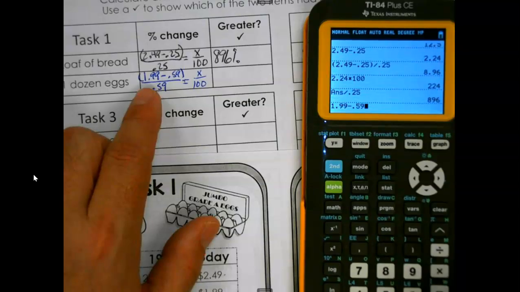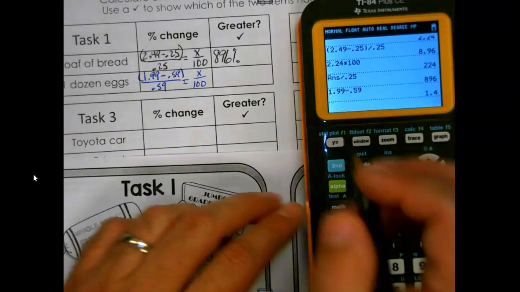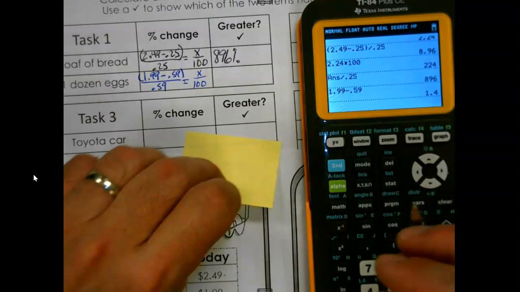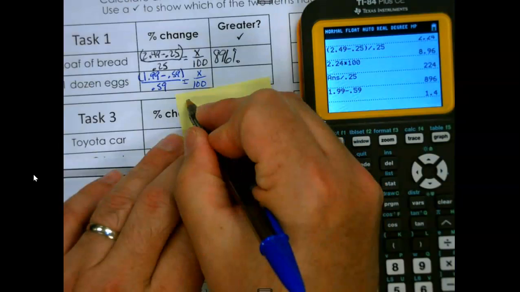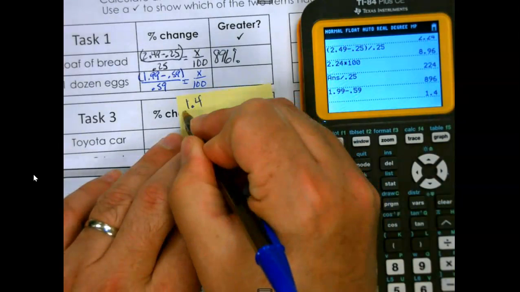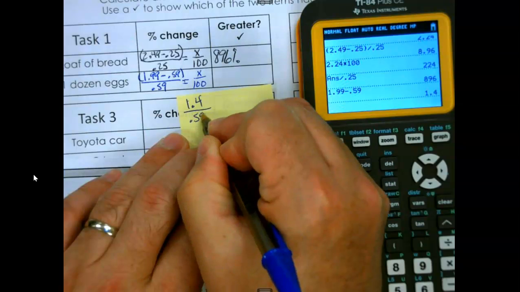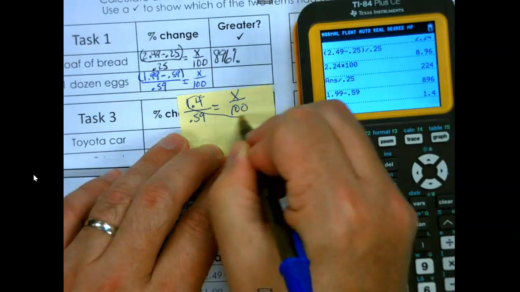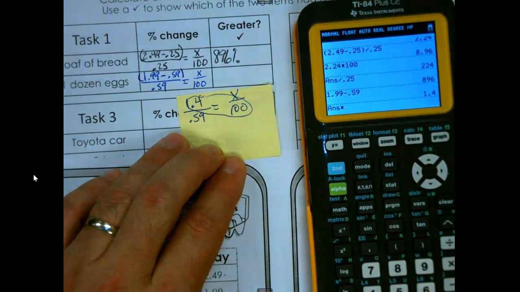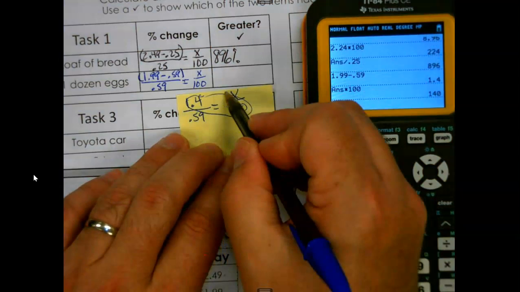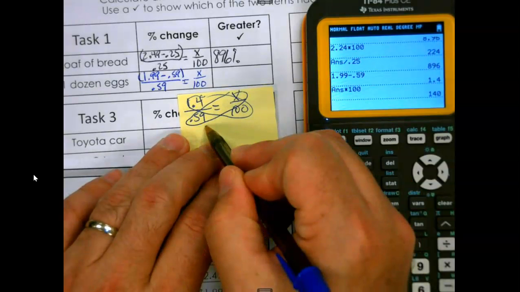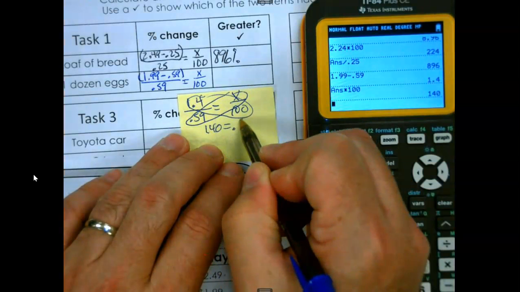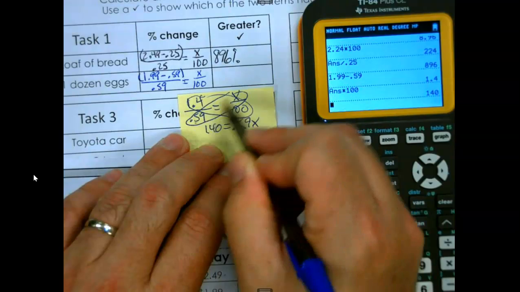$1.99 minus 59 cents. Okay, it's $1.40. So let me get my handy dandy here again. Like I said, if I need to locate us some paper, I will do so. So 1.4 times 100 would be 140, equals 0.59x.